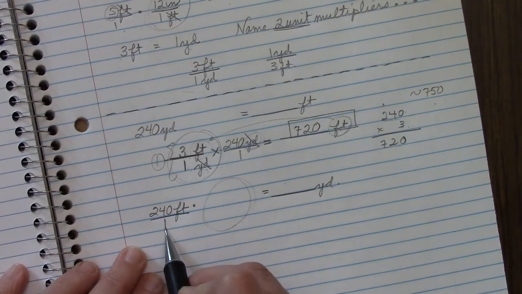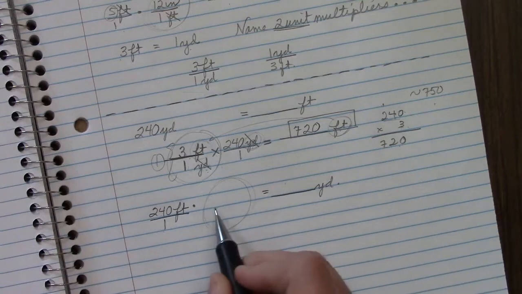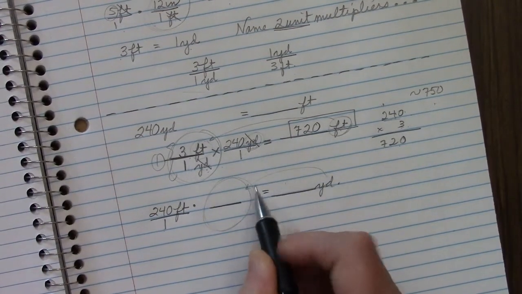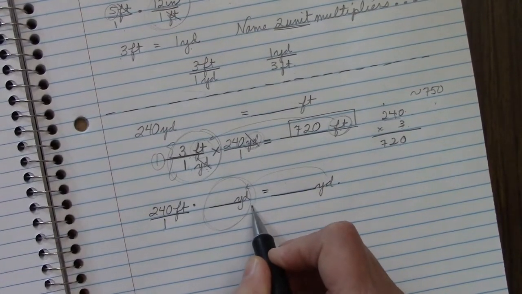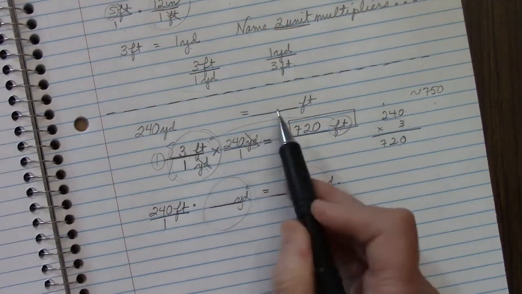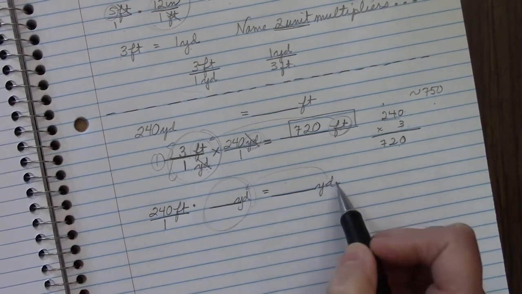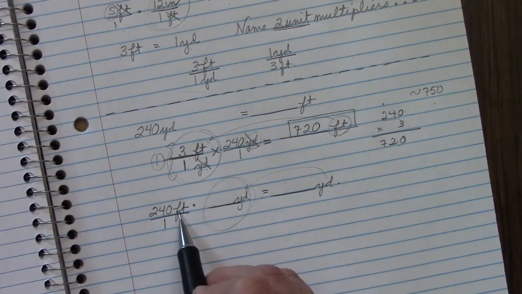Again, we put our original number over 1. Anything over 1 is the same number. What is it that we want? We want yards, so yards is going to go on top. And this is where I differ from Saxon. Saxon's going to say, oh, you have to choose between which unit multiplier it is. The easy way is, what do I want? I want yards, so yards is what goes on top. And what am I trying to get rid of?